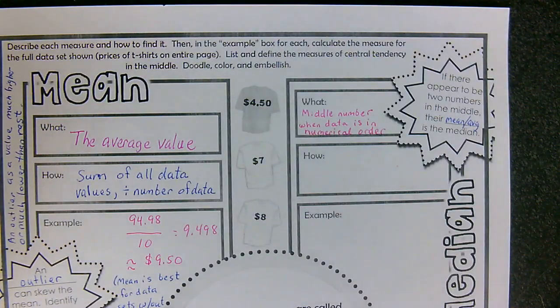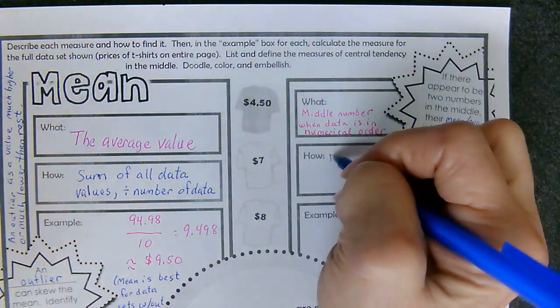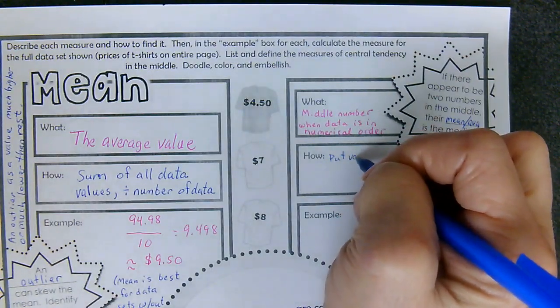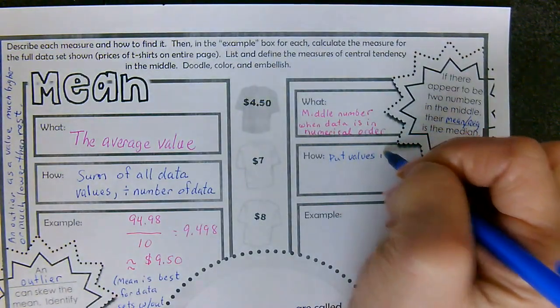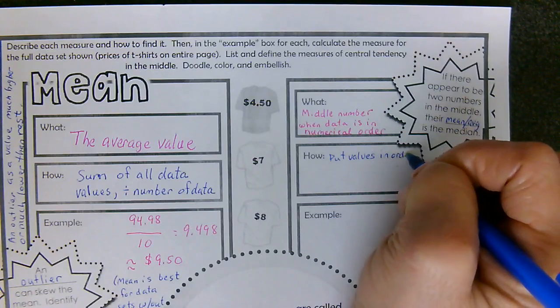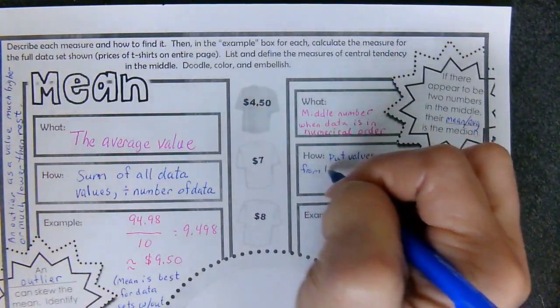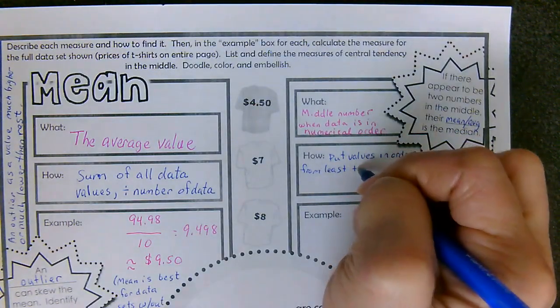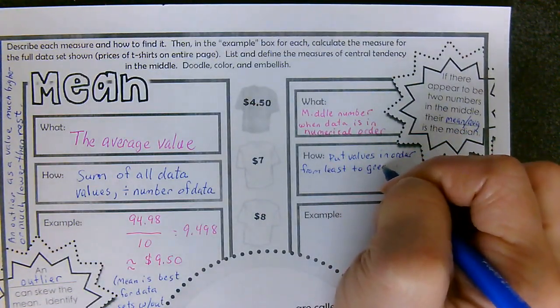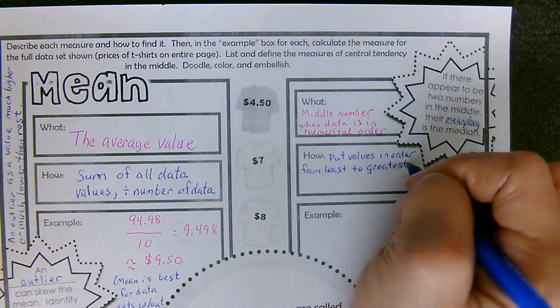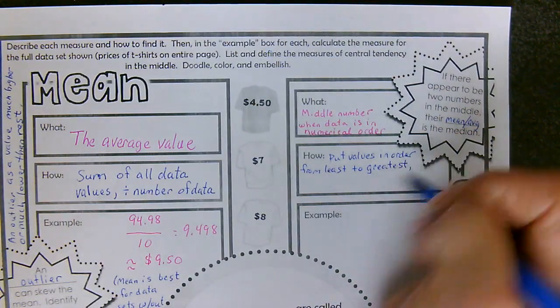Now how do we find it? Well, we put the values in order from least to greatest, and find the center.